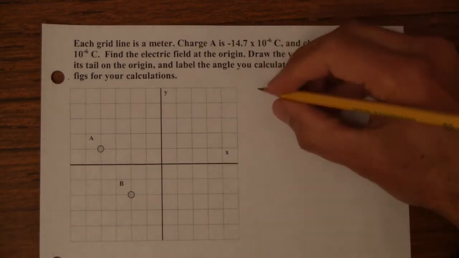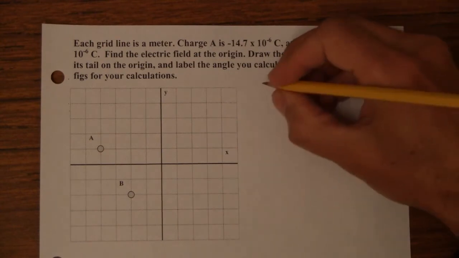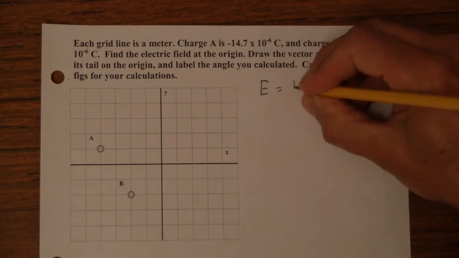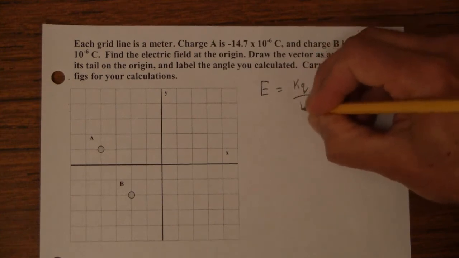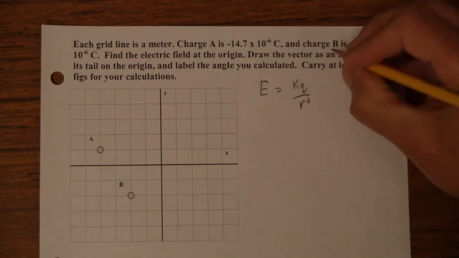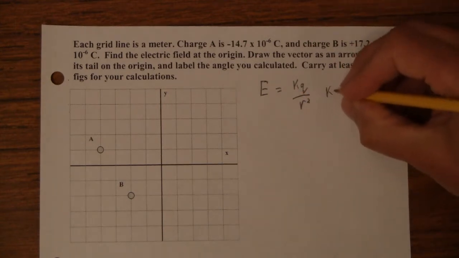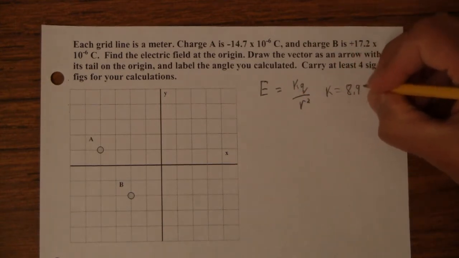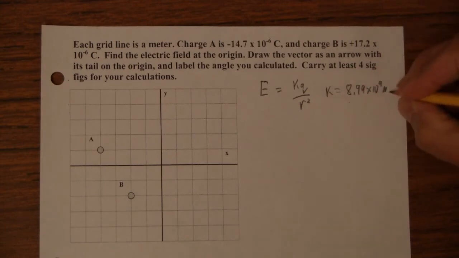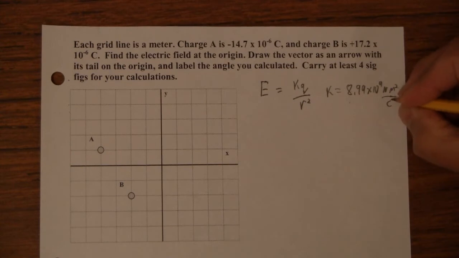Now the key formula here is that the electric field due to a point charge at some distance r is k q over r squared, where r is the distance from the charge, q is the charge, and k is our constant, 8.99 times 10 to the 9th Newton meters squared per Coulomb squared.